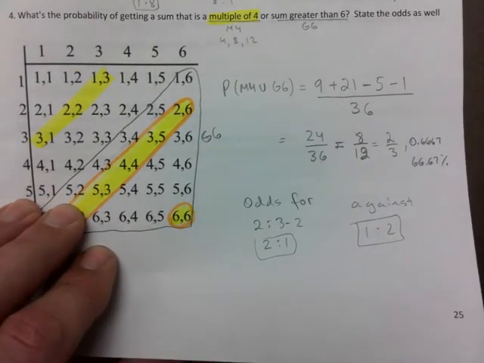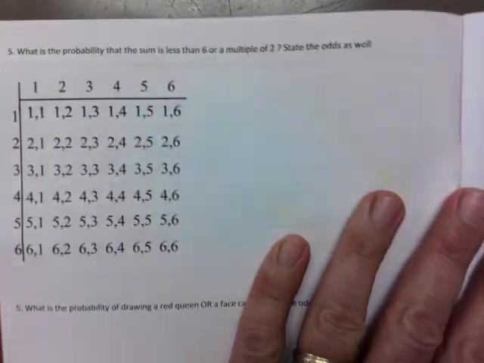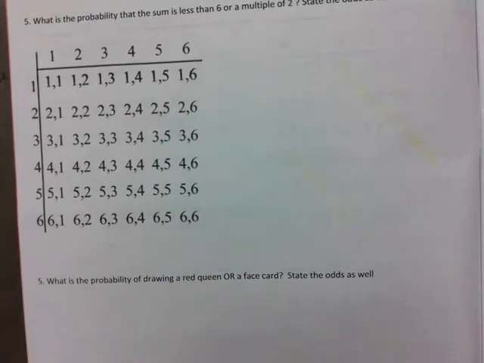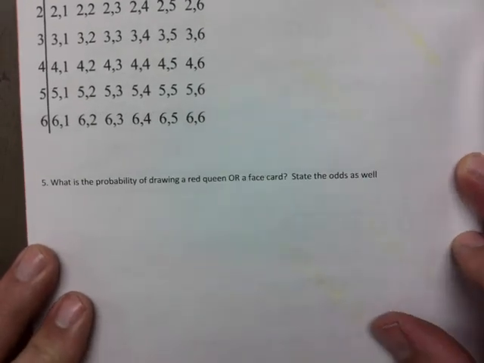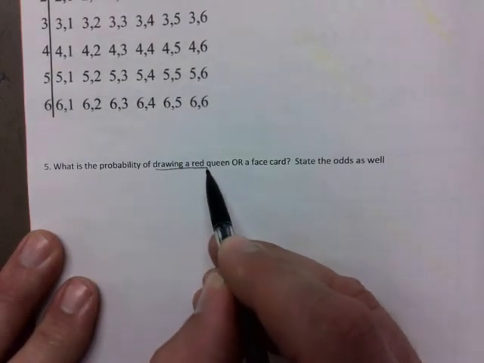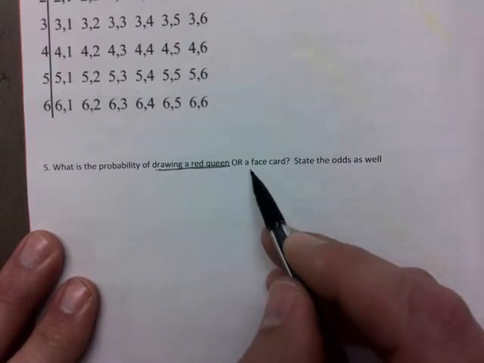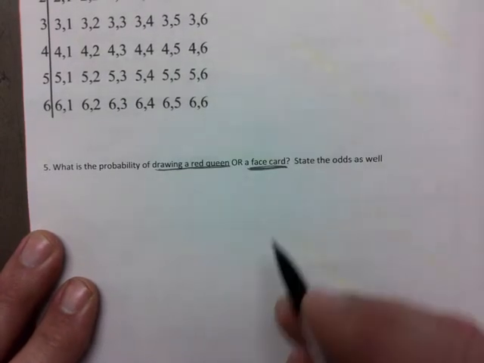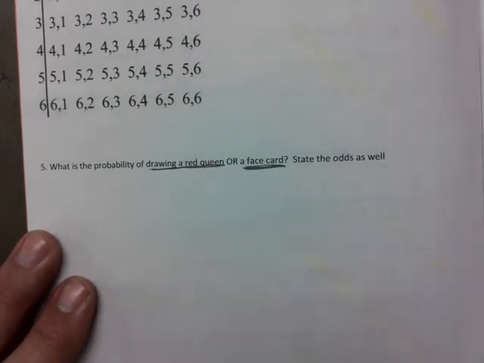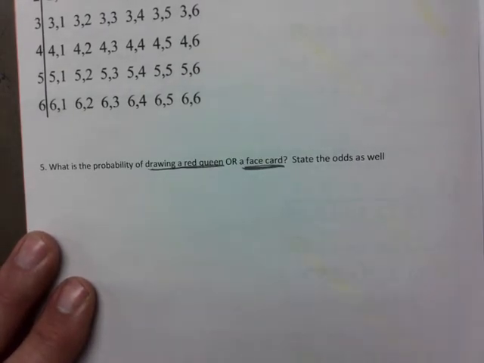What I want you to work on, and if you keep flipping here, there are more to try. I put more than what I needed. I'm just gonna maybe answer this one here. What's the probability of drawing a red queen or a face card? Okay, a red queen or a face card. So you gotta watch out there. I will show you how I would do it.